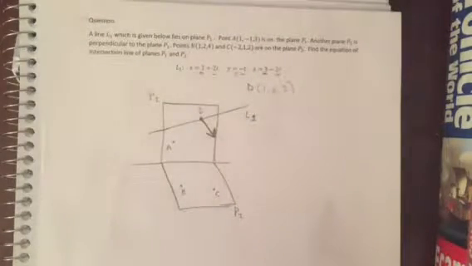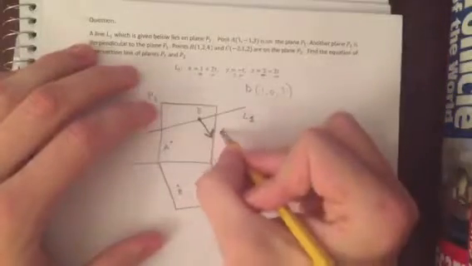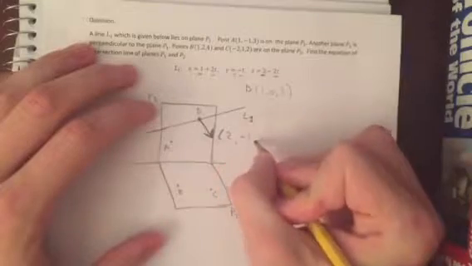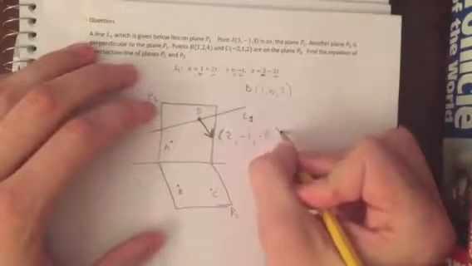From there, we can find the direction vector of the line, which is 2, -1, and -2.